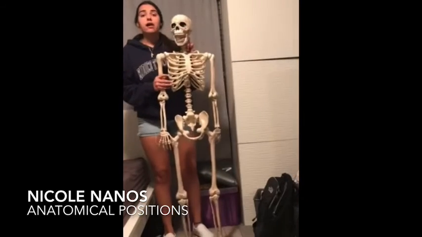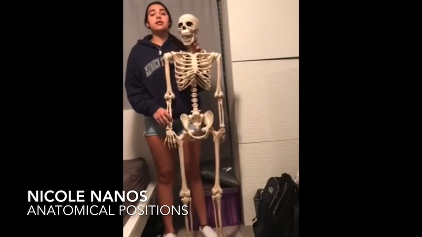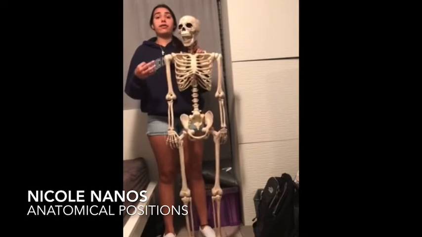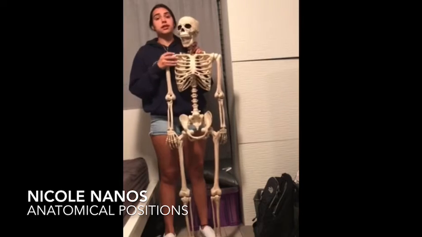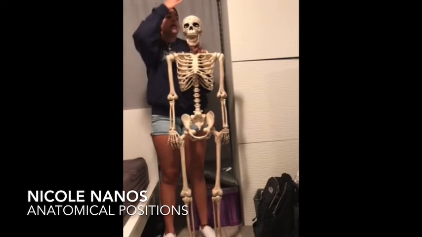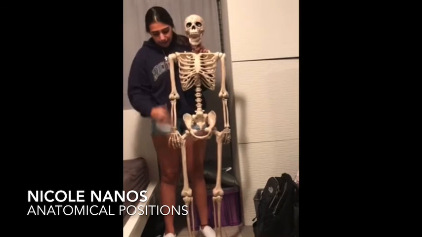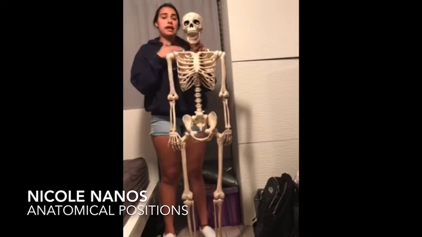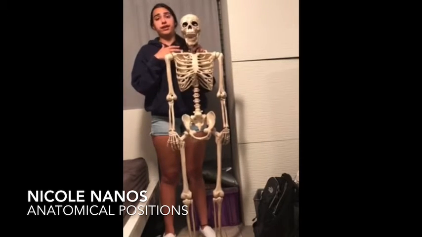Hey guys, so now I'm going to talk to you about languages of anatomy and body planes and sections. So first off, I'm going to tell you guys about the 3 main body sections or planes. The first one is the frontal or coronal cut. It comes right down here, all the way down, leaving you with two sides, a front and a back, or anterior and a posterior side.